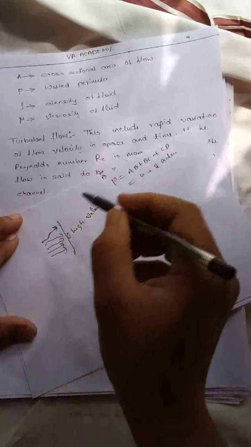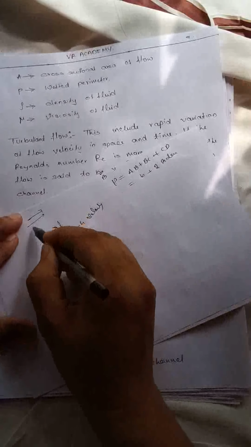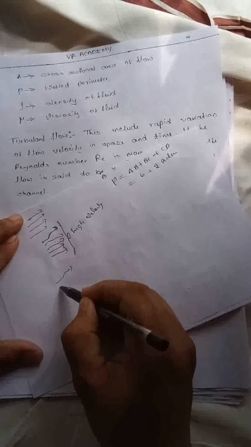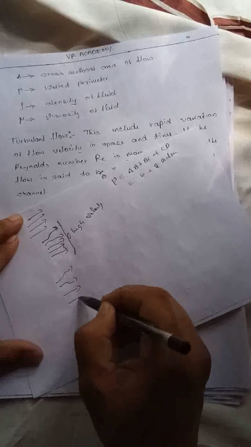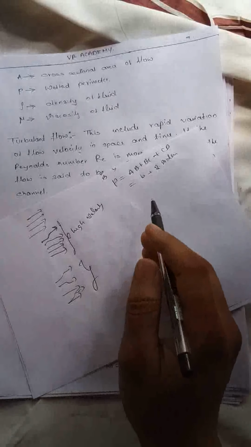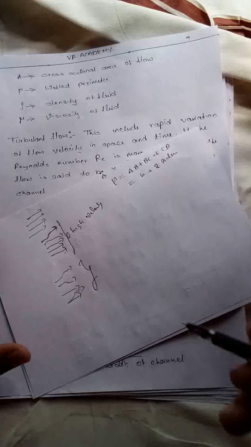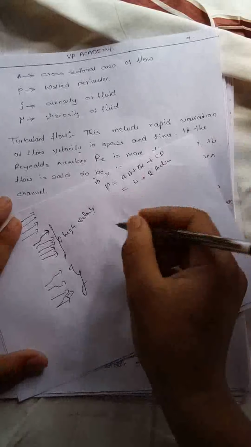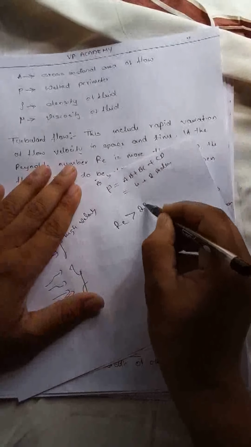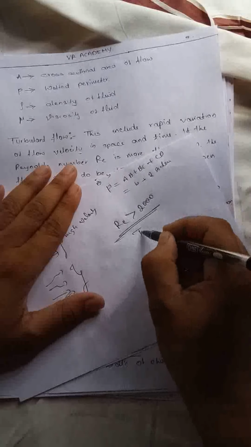In laminar flow the layers move parallel to each other, and in turbulent flow they move in a zigzag manner, because of the high velocity. If the Reynolds number is greater than 2000, it is a turbulent flow.